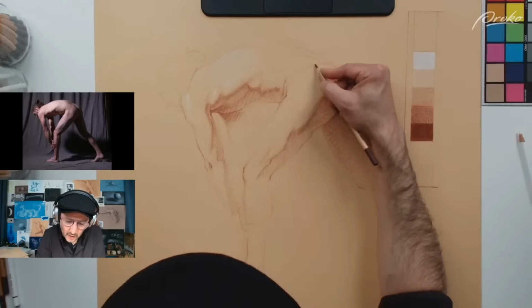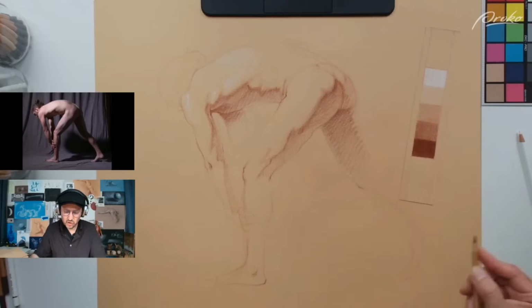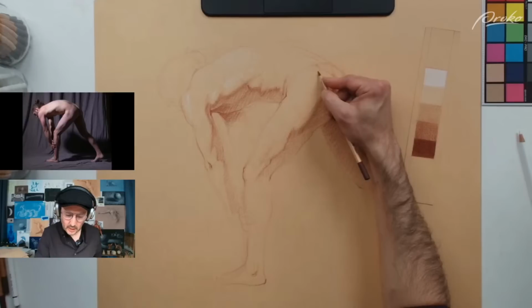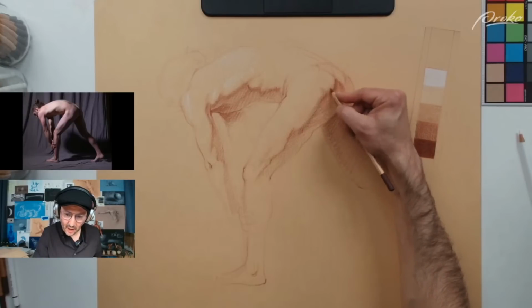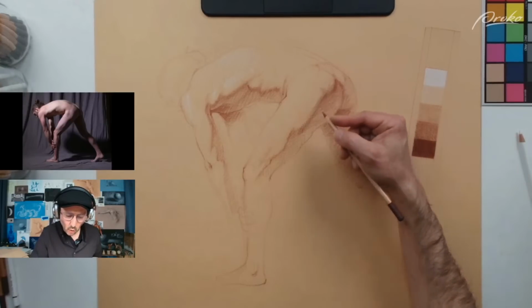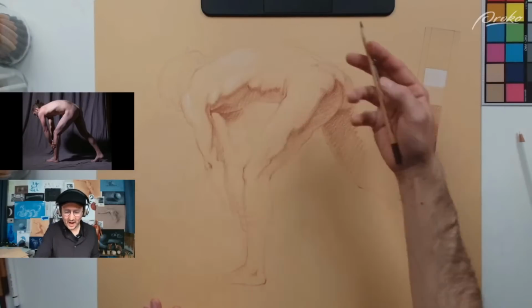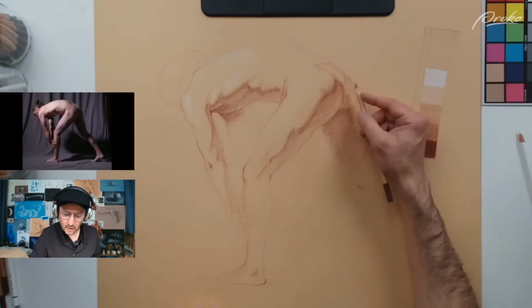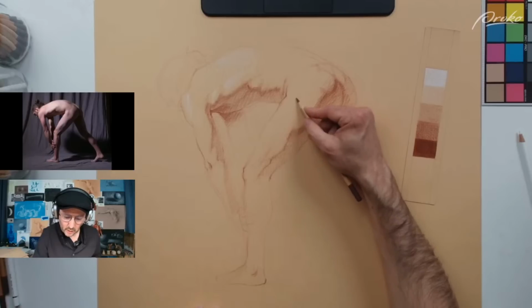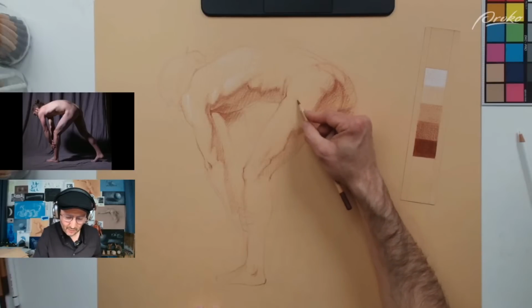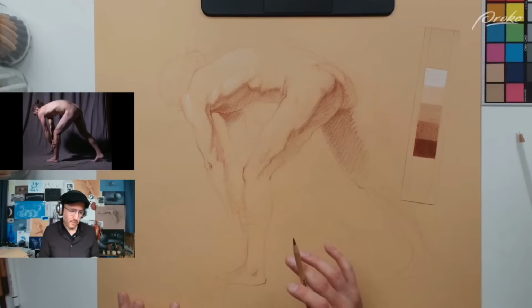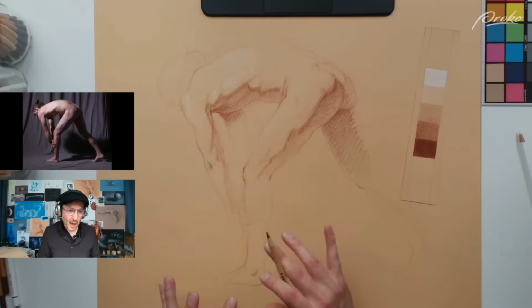So as that relates to lost edges and line quality, we don't want the entire contour to be the same kind of line all the way around. We really want to have a wide variety of lines. So part of it's emphasis, right?